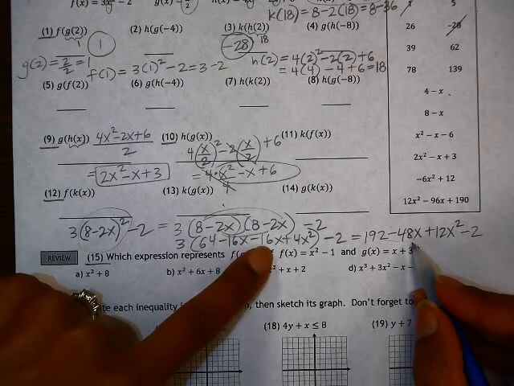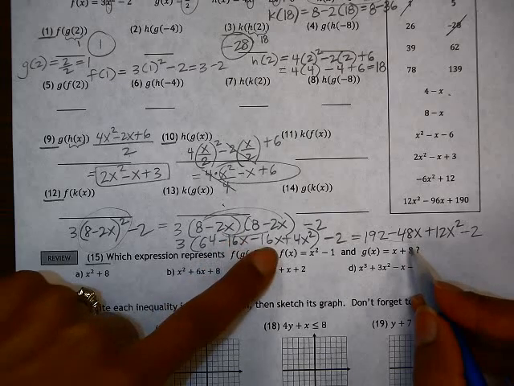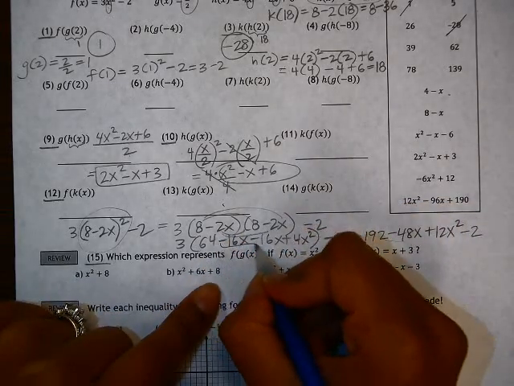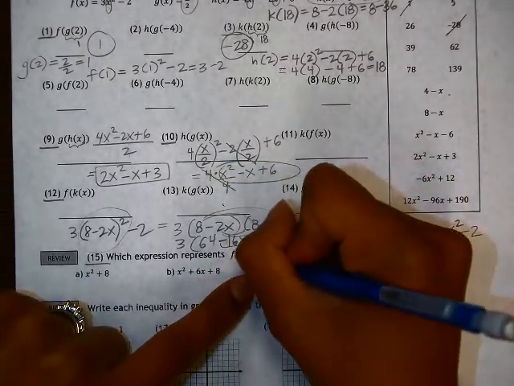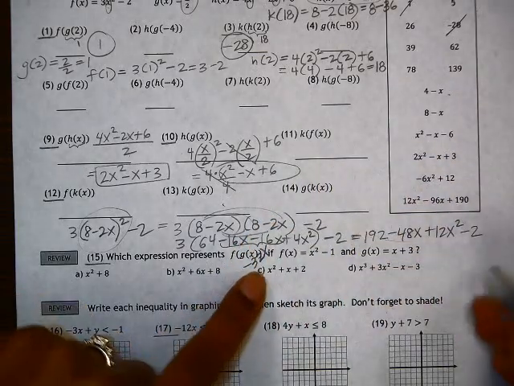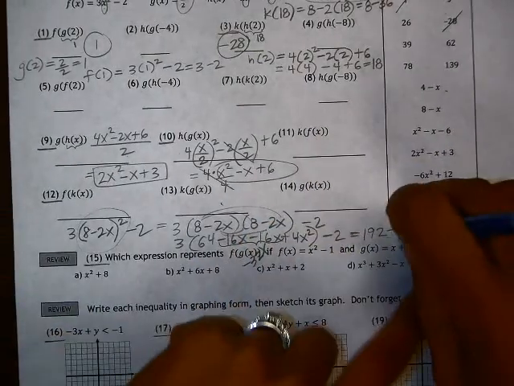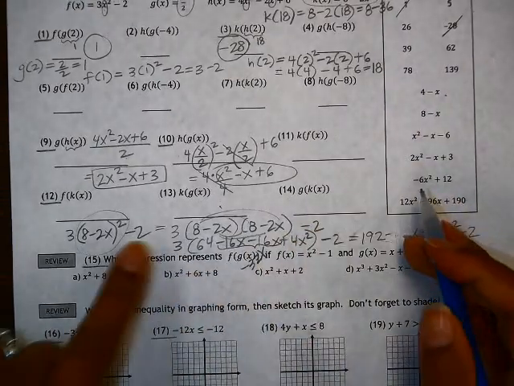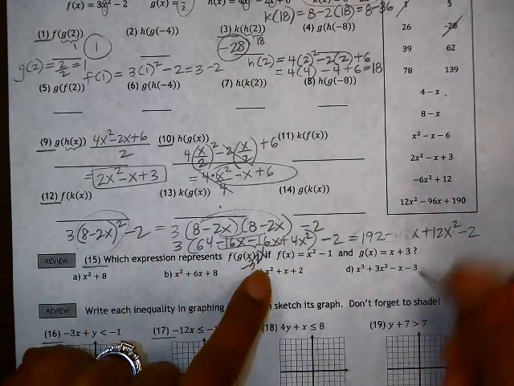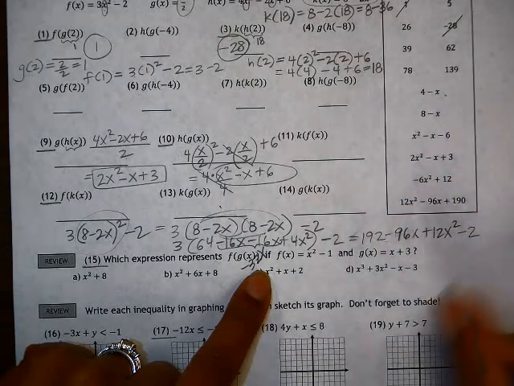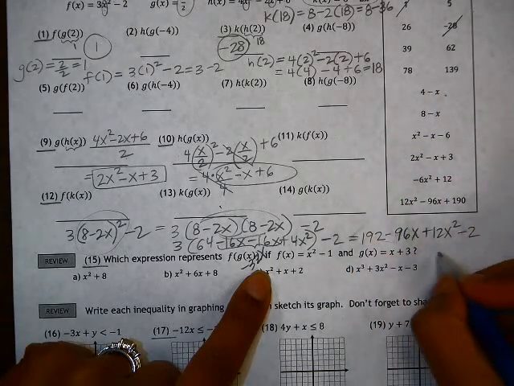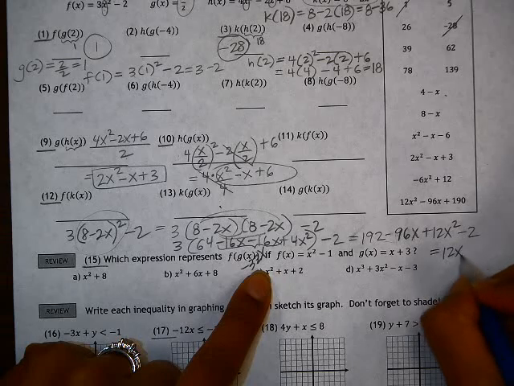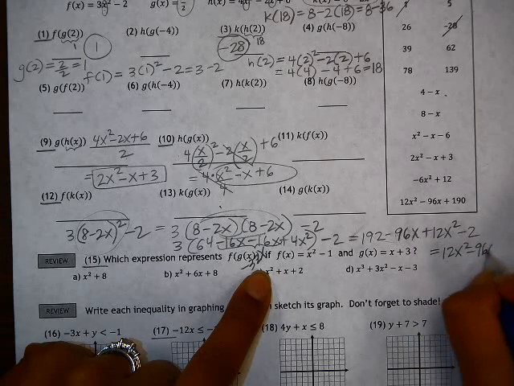This actually ends up being negative 16x minus 16x, which is negative 32x. So that would change this. 3 times negative 32 is actually negative 96x. All right, now combining like terms, 12x squared minus 96x, and this would be plus 190.